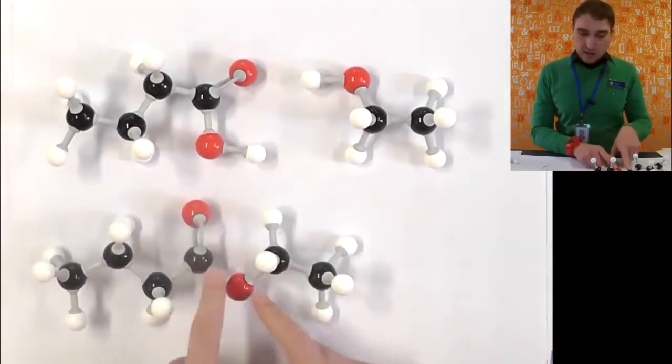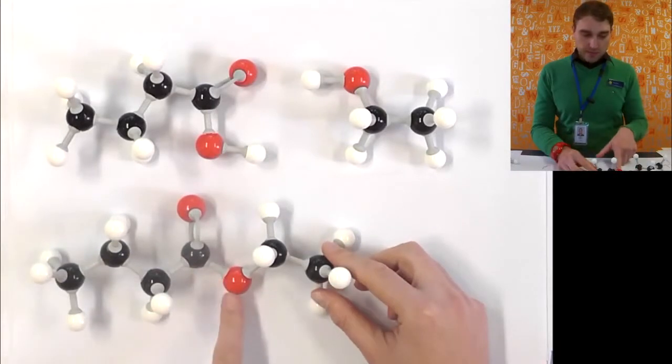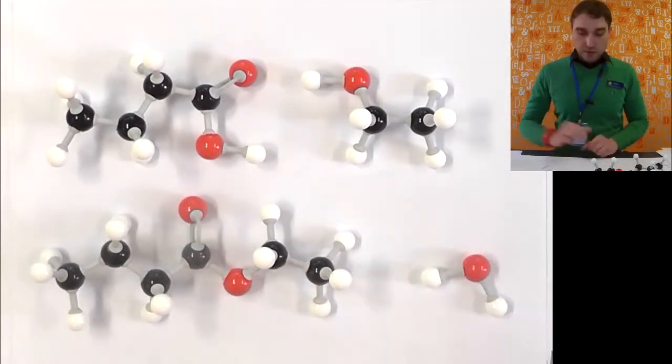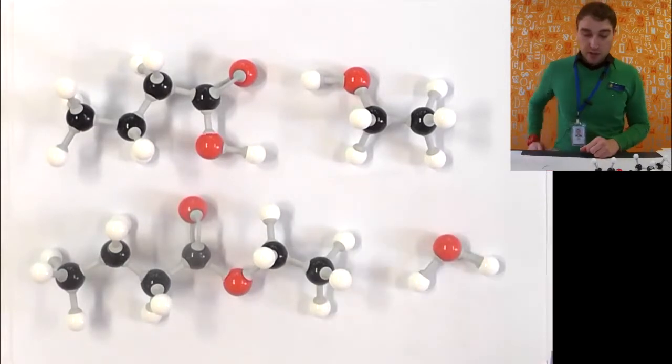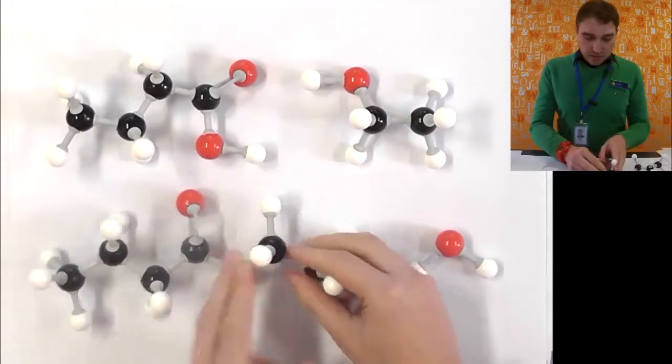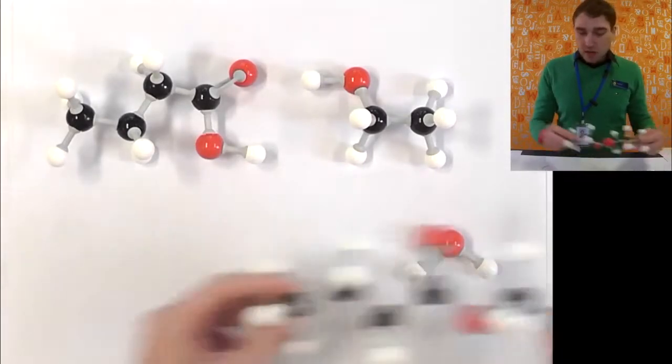So you can see the ester group here. We've got the C double bond O and the oxygen down here, and give off water as well as your other product. Like I said, this is a condensation reaction. We'll look at naming, and we'll name this one in a second.